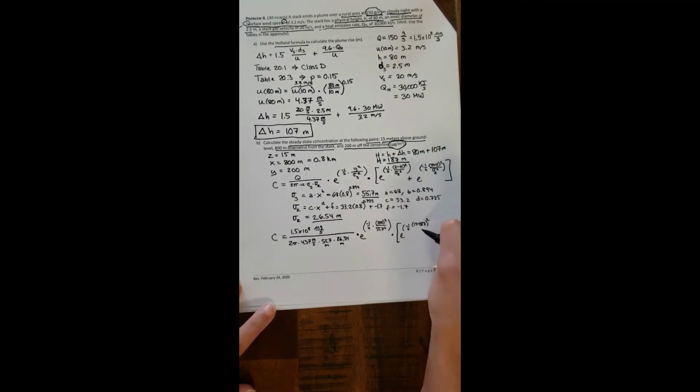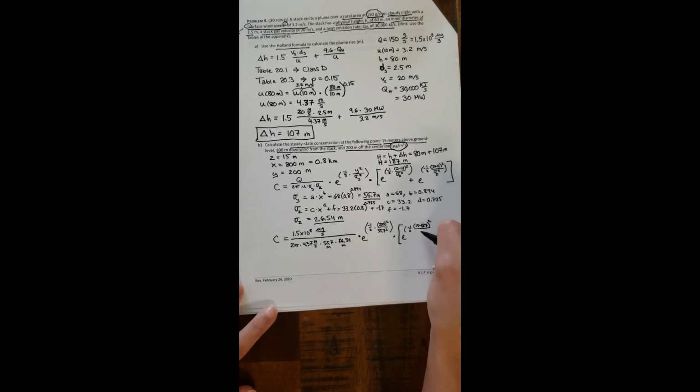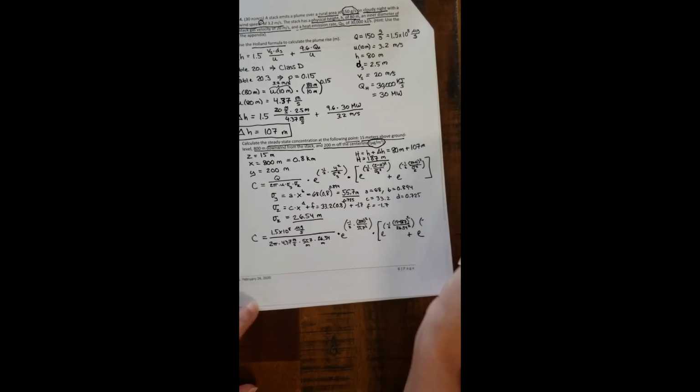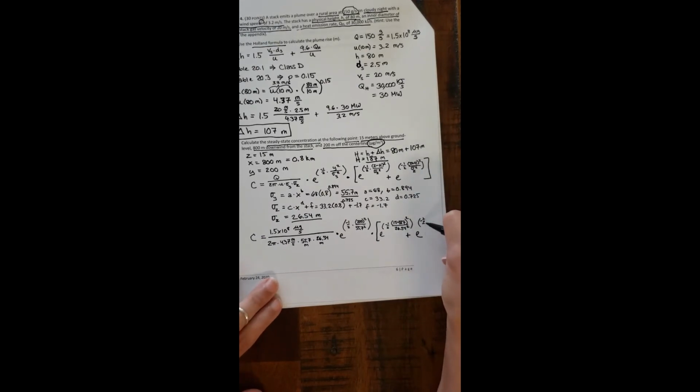All right, so we'll square this, divide by our dispersion constant squared, plus e to the negative 1/2 times 15 plus 187 squared, all of that over 26.54 squared, and we'll close up that quantity right there.